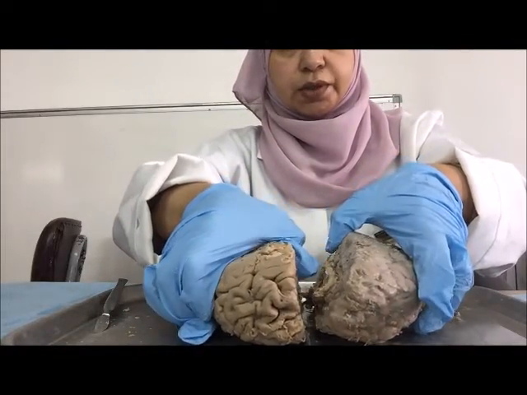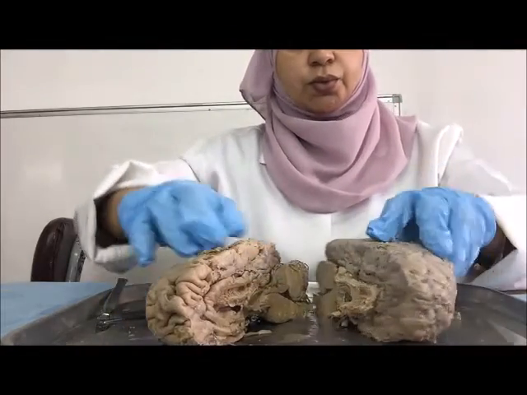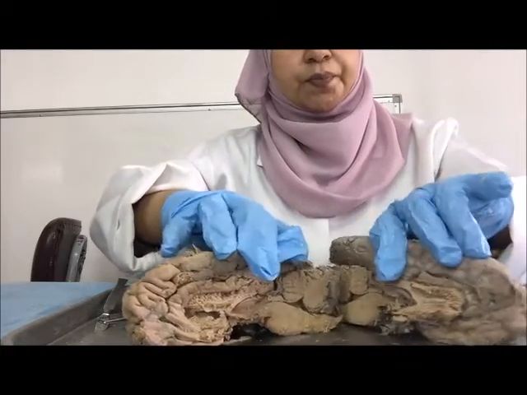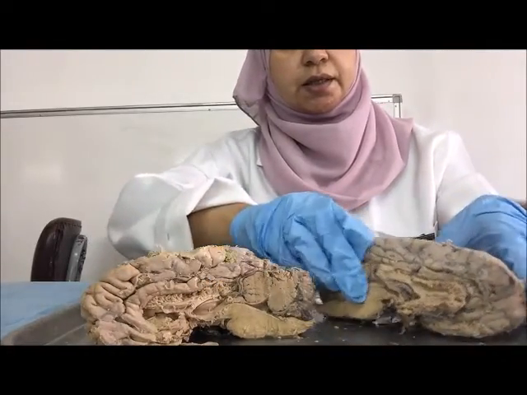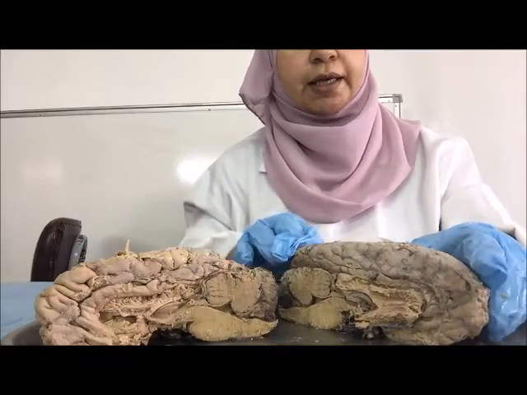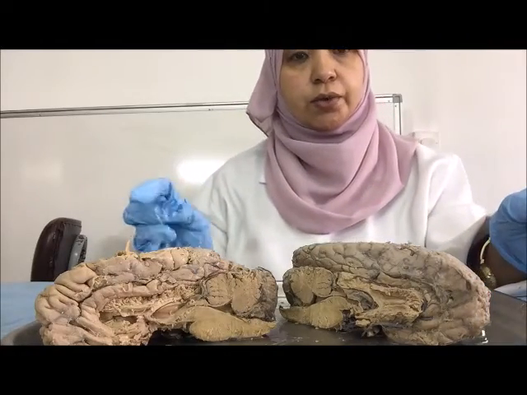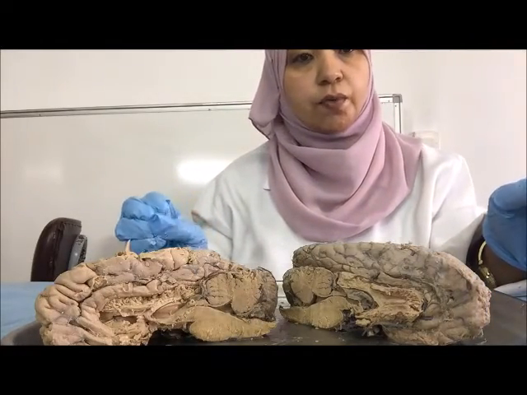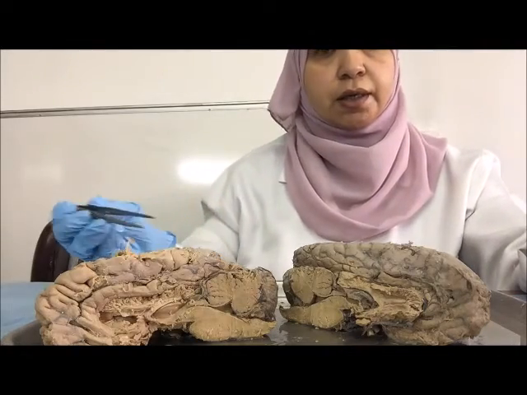So if we separate these two structures here, you can see this is the medial surface of the brain, and the structures which are very obvious on the medial surface of the brain.